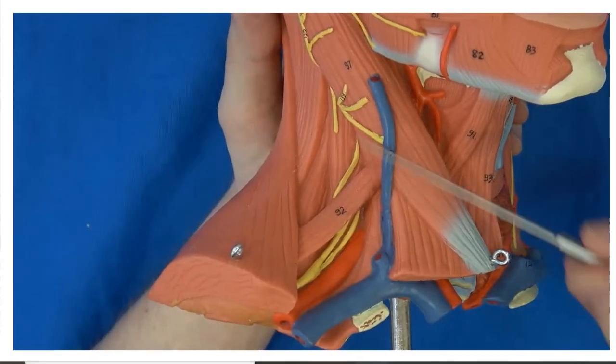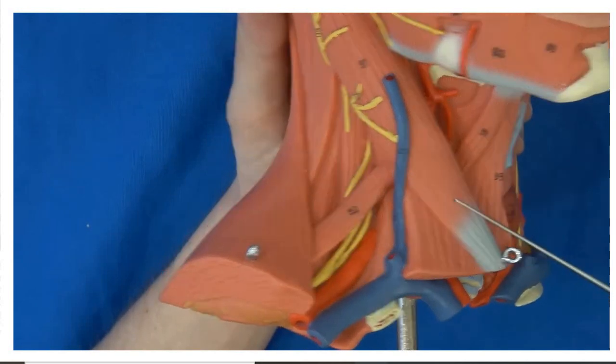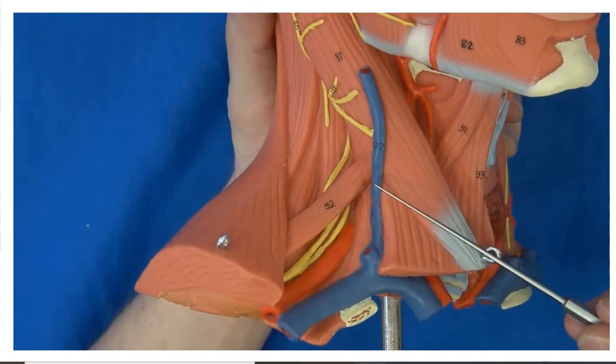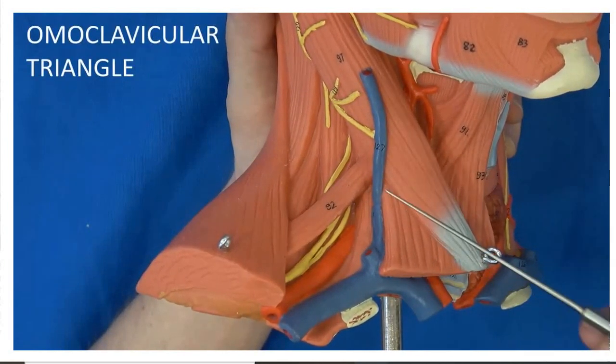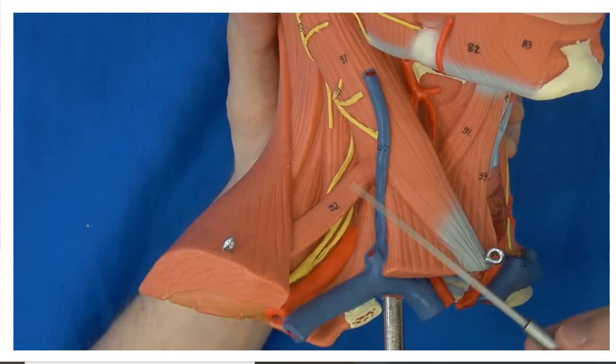Within the lateral cervical region, we can distinguish two triangles, the occipital triangle and omohyoid triangle, separated by inferior belly of omohyoid muscle.